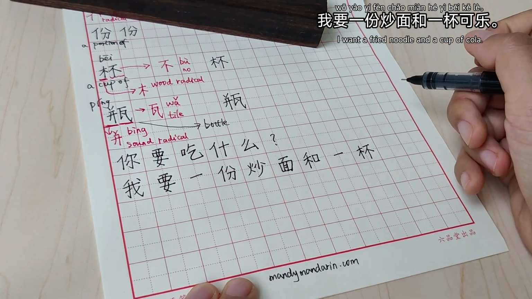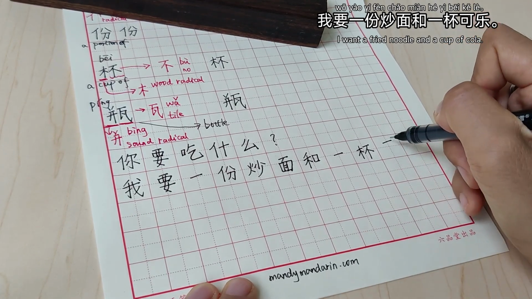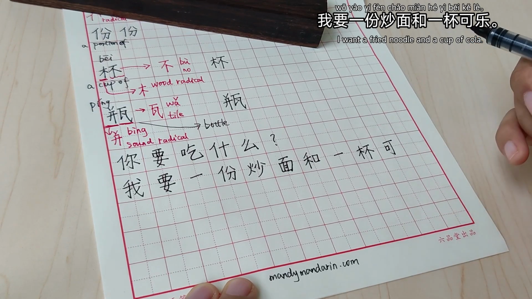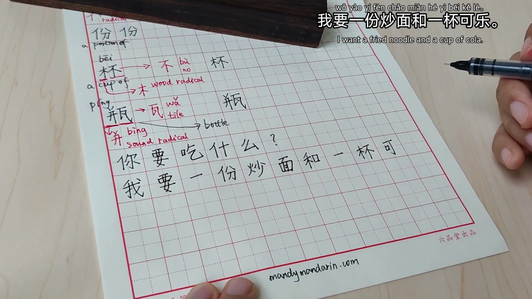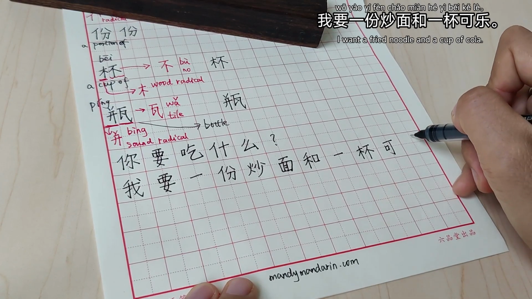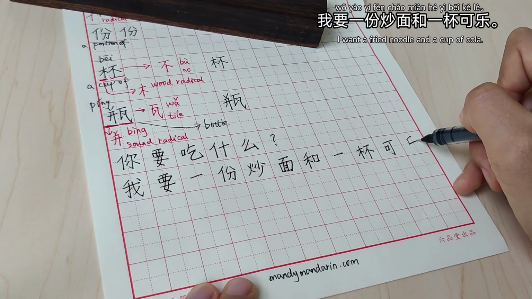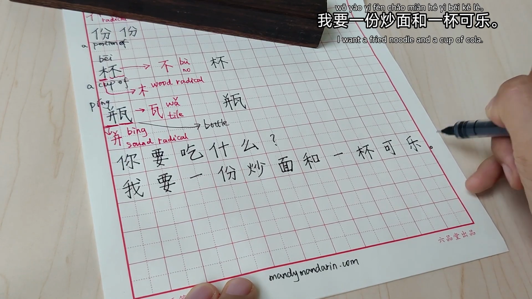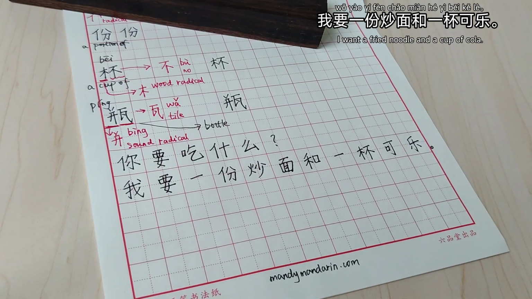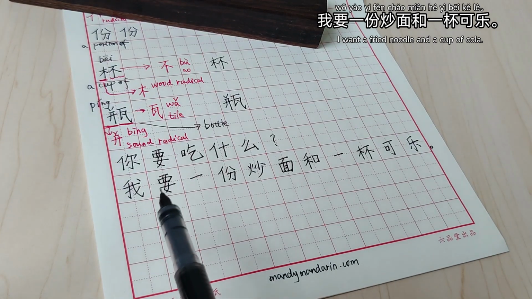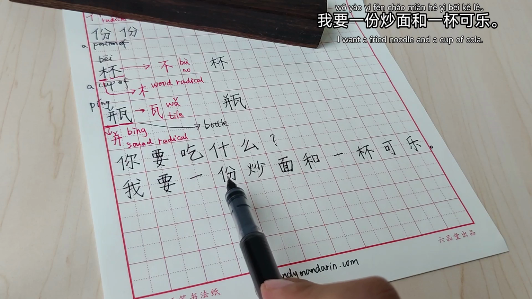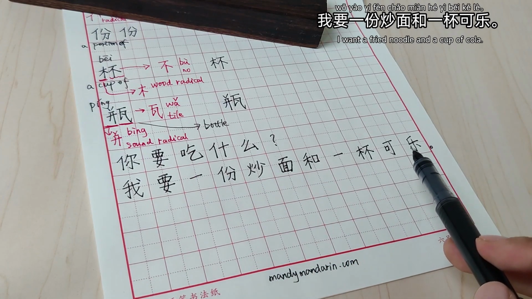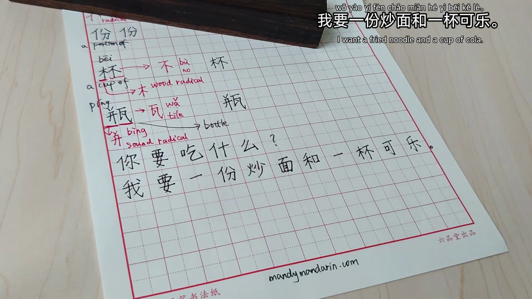Okay, and then 一杯可乐. 一杯, we have a wood radical on the left. 可乐 is a borrowed word from cola. 乐, and the period. Very good. That is 我要一份炒面和一杯可乐. Very good.